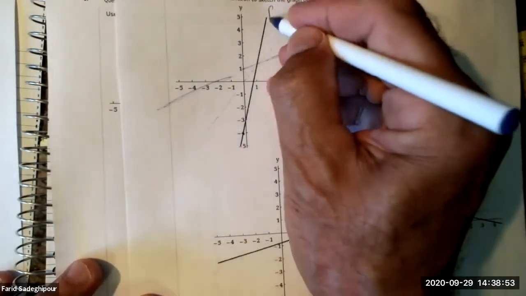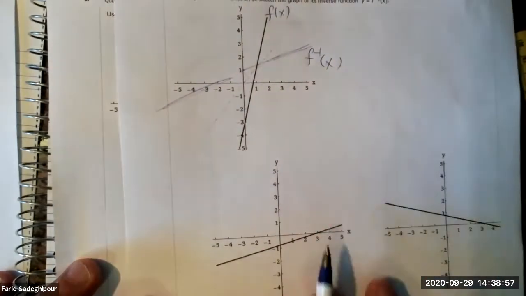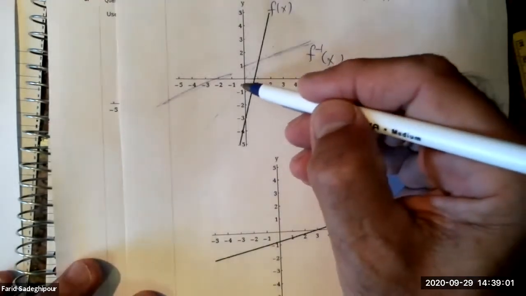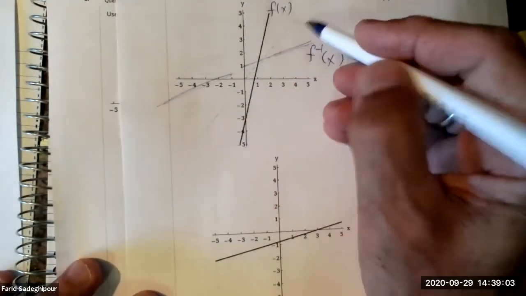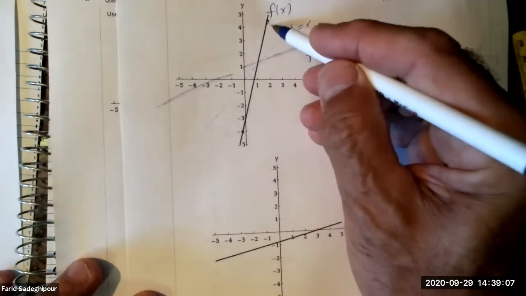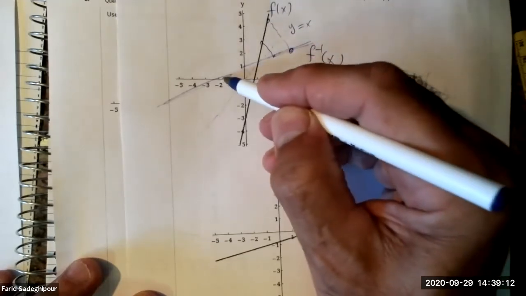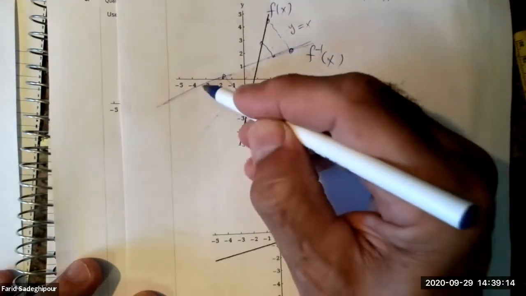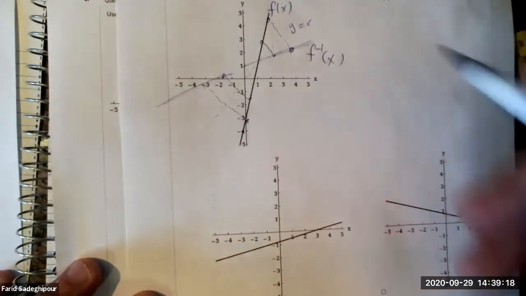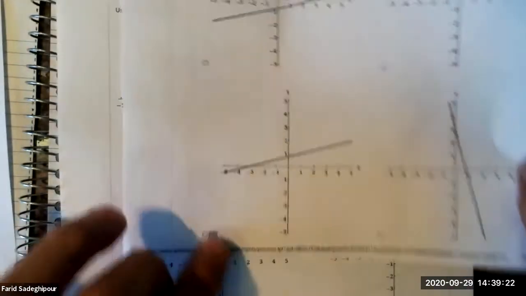So if this is your f of x, this is your inverse. This is your bisector, the line y equals x. So you graph your line y equals x and you find the reflection of every point. And that gives you the new graph, the inverse, which is this one.